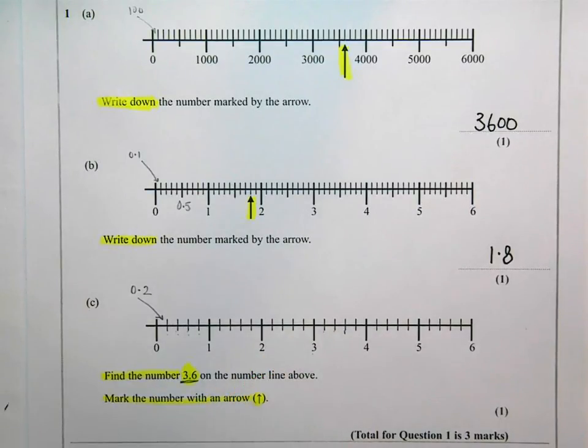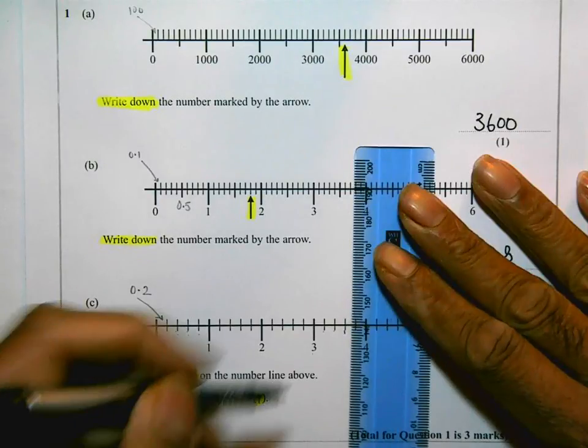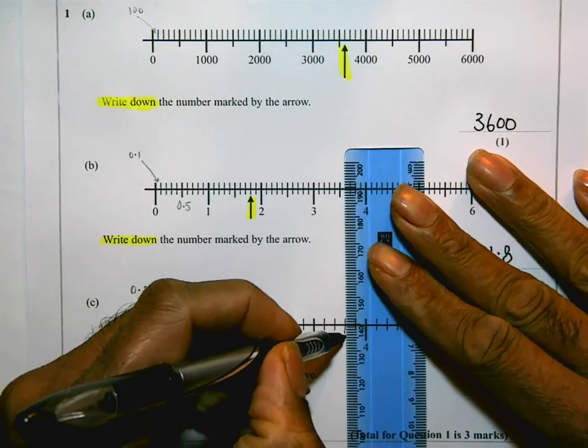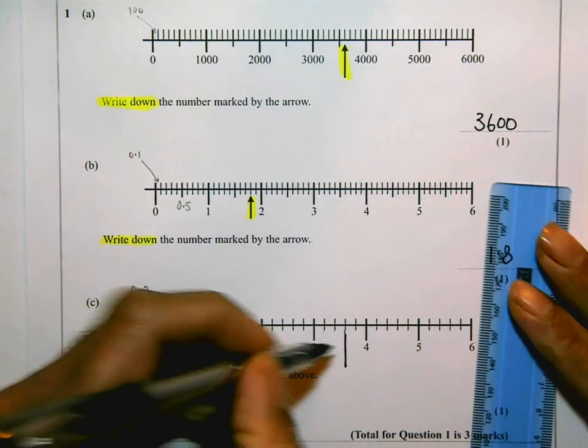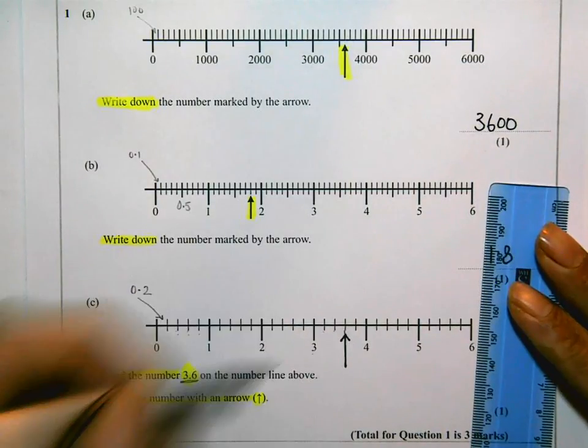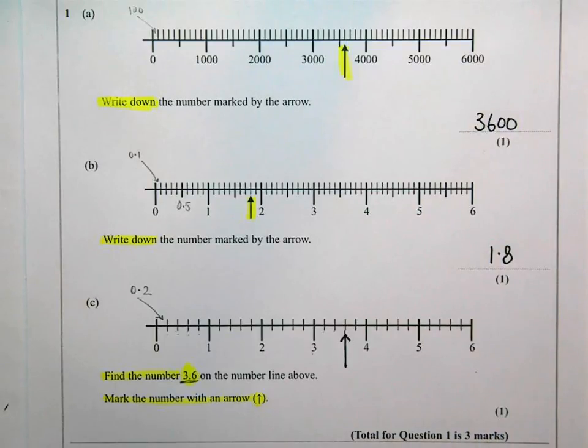I'm going to mark that really clearly, right, so the examiners know exactly where I'm pointing to. I'm going to use a ruler to show this. So there you go. That is 3.6 on the scale. Now this is a pretty straightforward question. It's worth 3 marks. If you take your time, you should get all the marks in here.